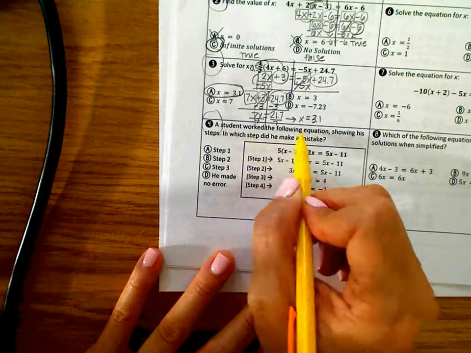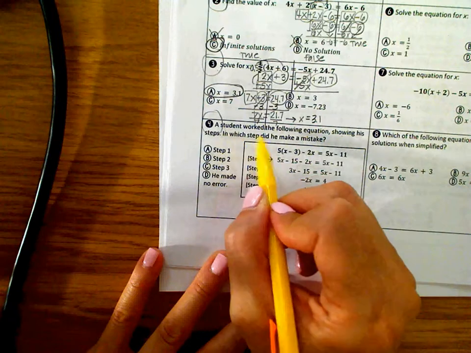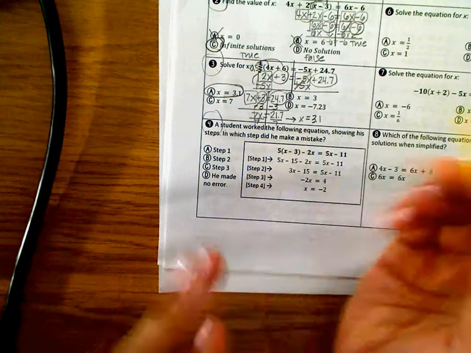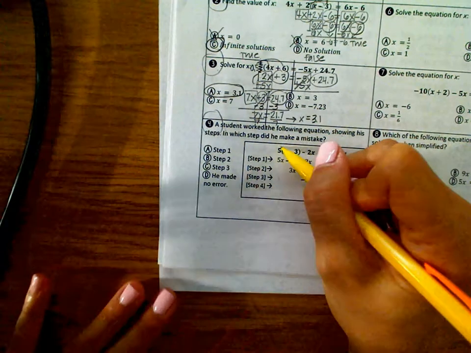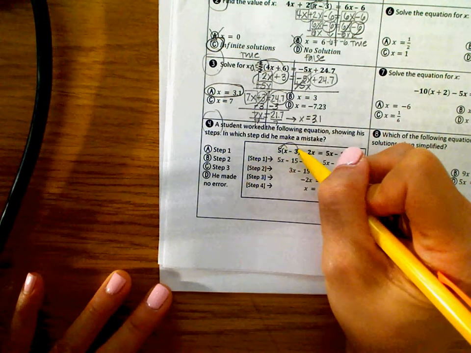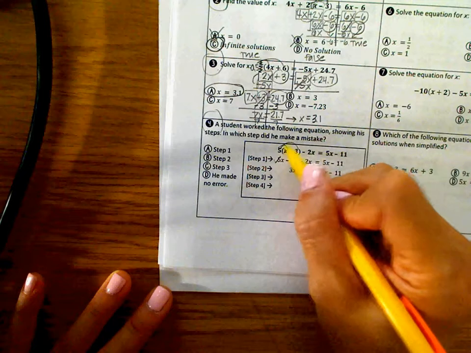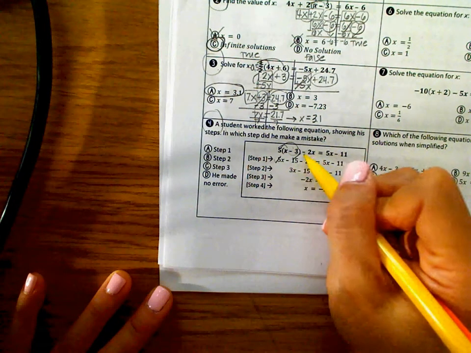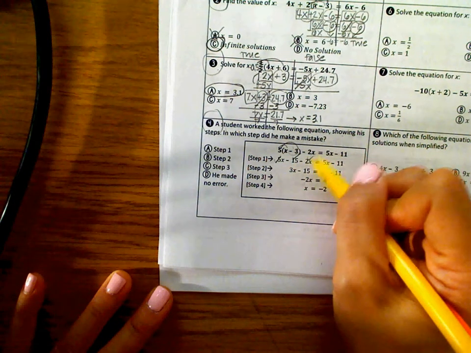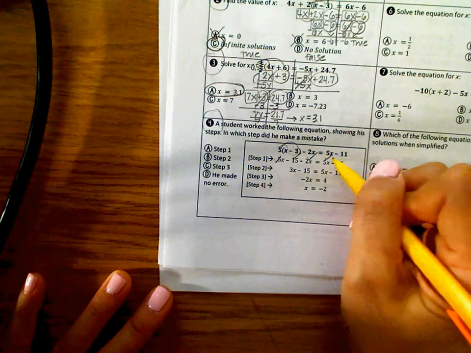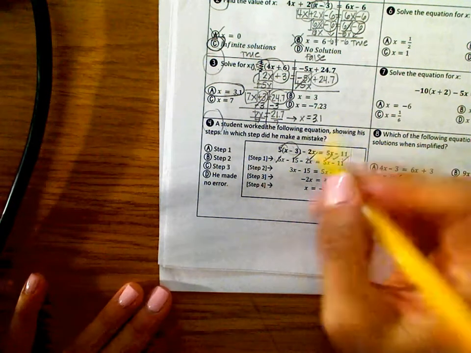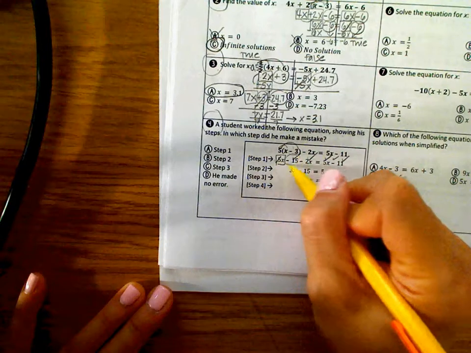All right? So number 4. Number 4, a student worked the following equation showing his steps. In which step did he make a mistake? Okay, so we have this equation. First, you should always distribute. So 5 times this 1x is 5x. That worked. 5 times this negative 3 is negative 15. Bring down the minus, bring down the 2x. Everything looks good here. Just rewrite, rewrite, rewrite.